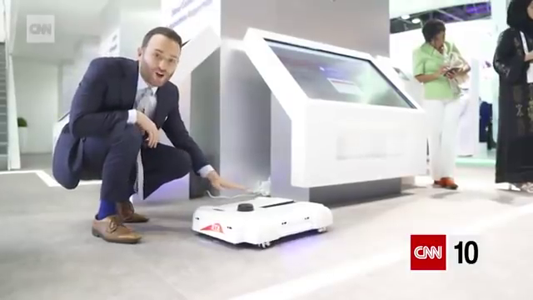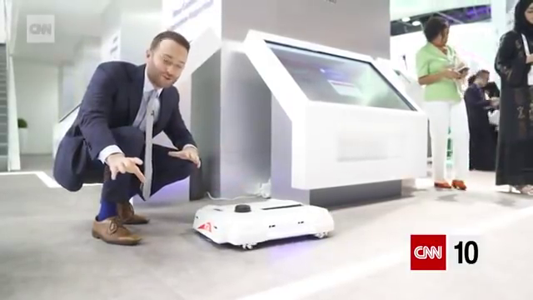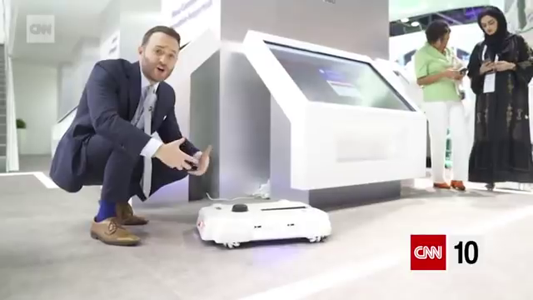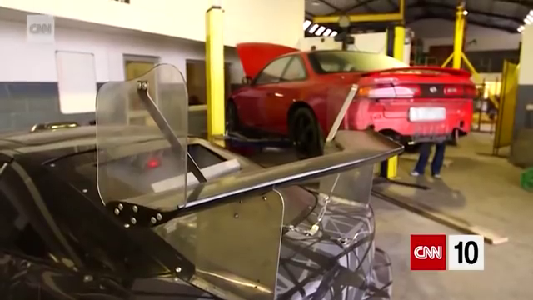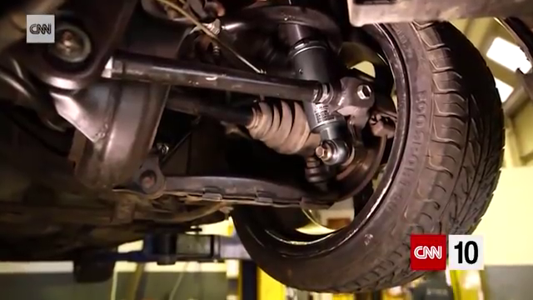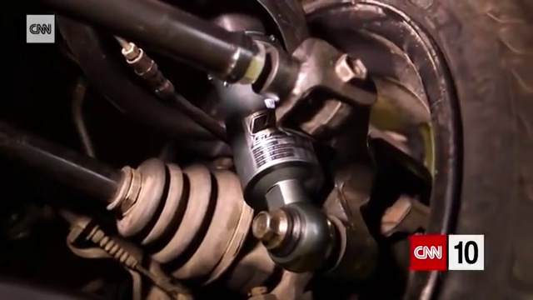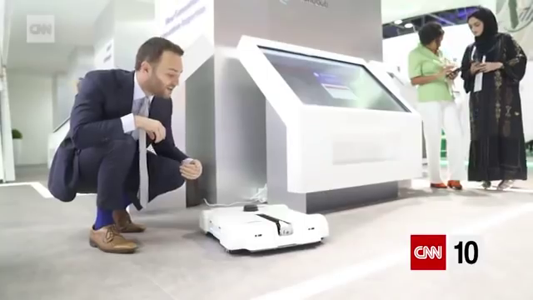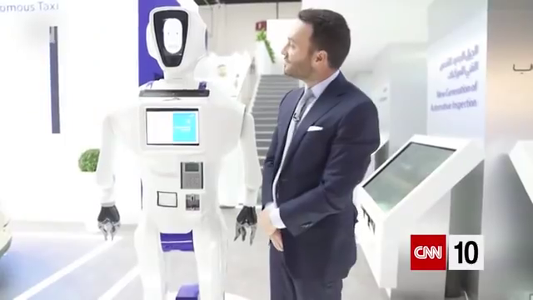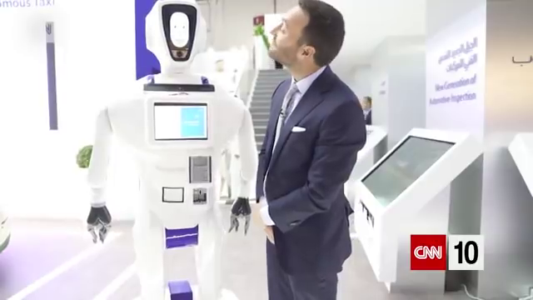This is rolling all around the floor, but it's not a vacuum cleaner. It's actually all part of the research into automating vehicle inspection. So this would go under your car, take pictures, and send that back to an algorithm that's trying to figure out what's wrong with your car, and then it will text you that information. I don't have a car anymore.